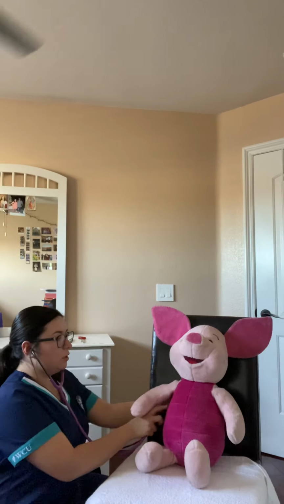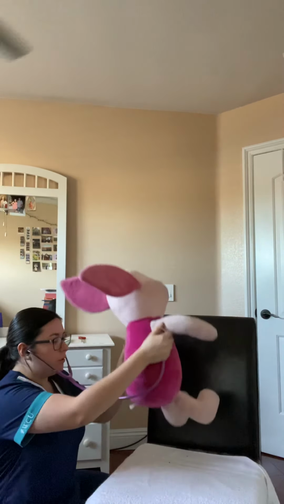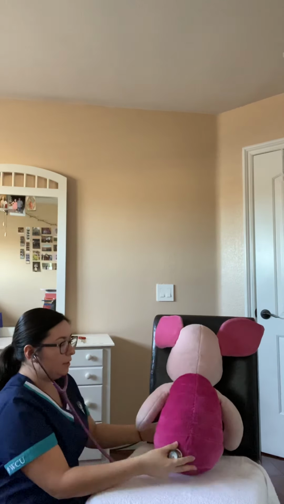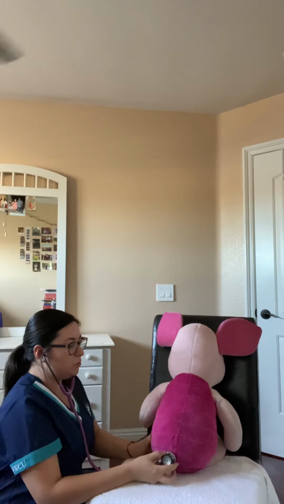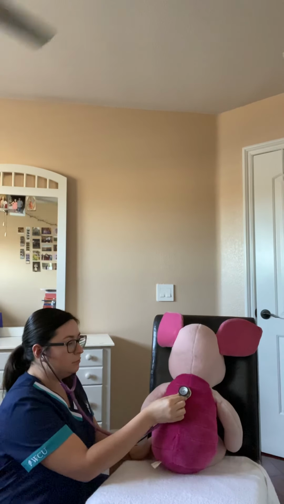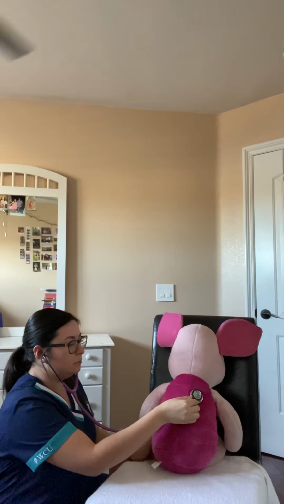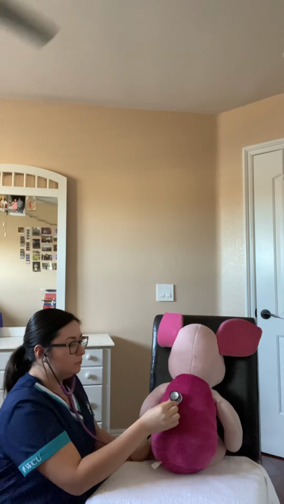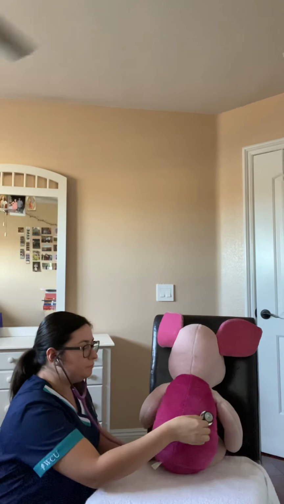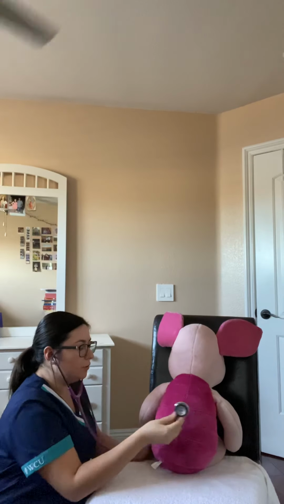Okay, so now I'm going to be assessing the posterior thoracic lung sounds. Again, telling the patient to take a deep breath every time I move my stethoscope. Good, okay.